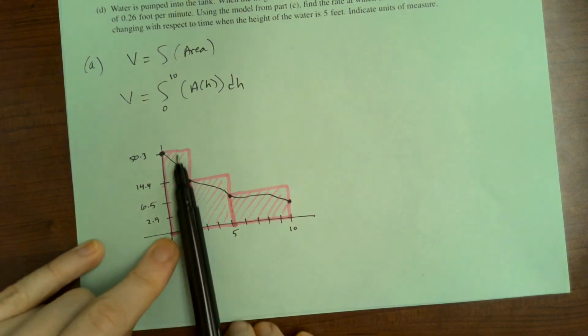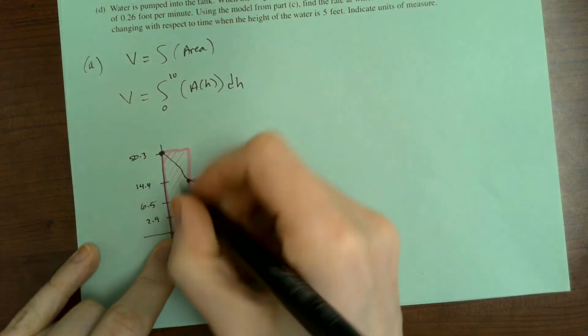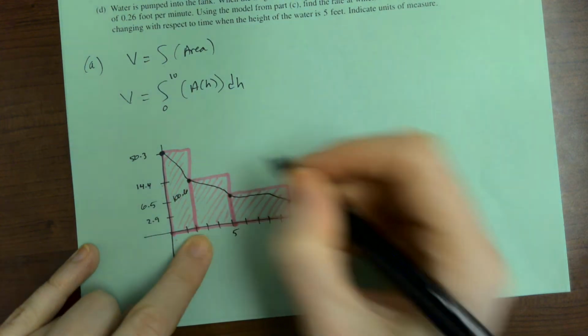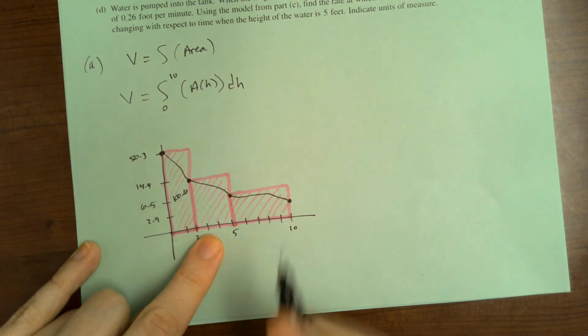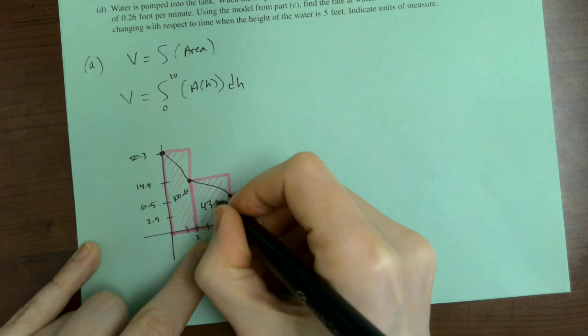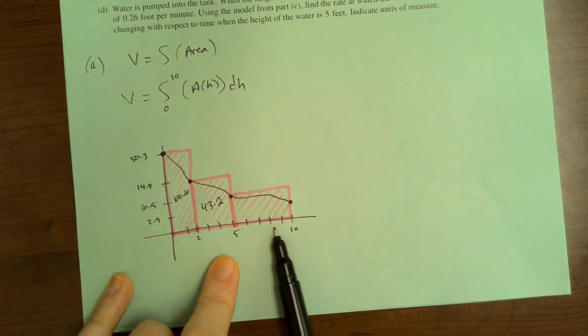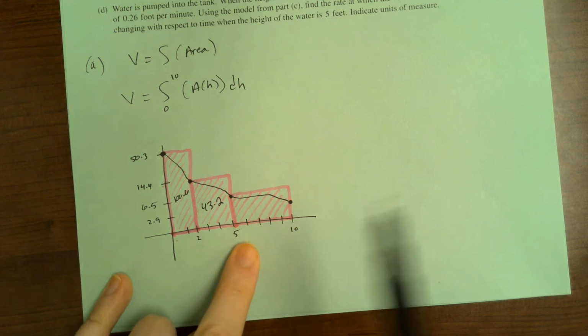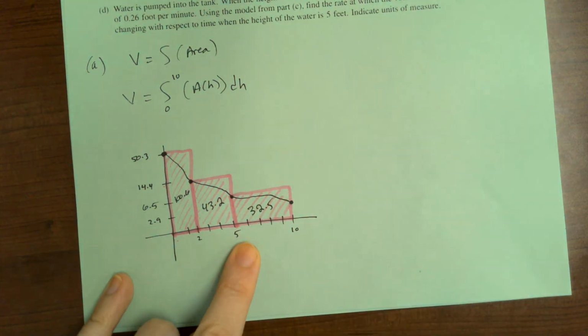Okay, so this first rectangle, base times height, 2 times 50.3 is 100.6. Base is 3, 3 times 14.4 is 43.2. And then this base is 5 times the height is 32.5.